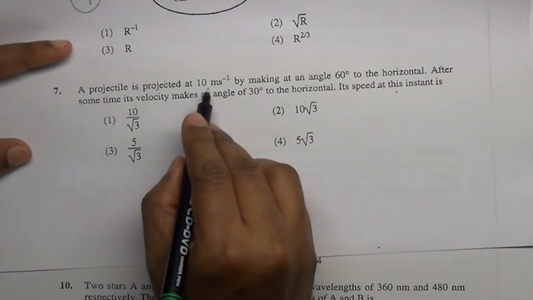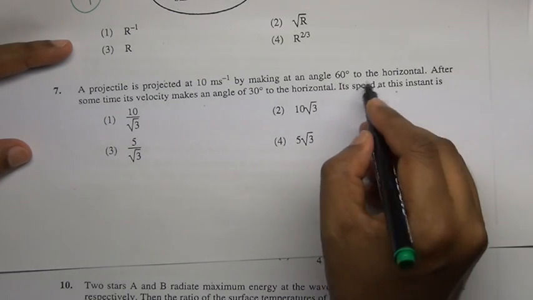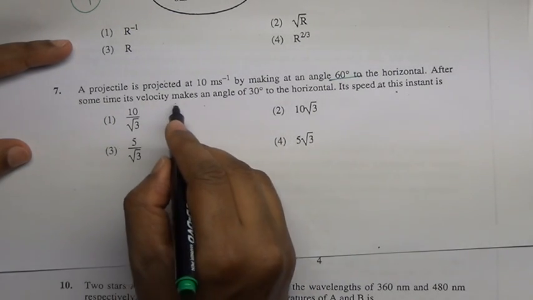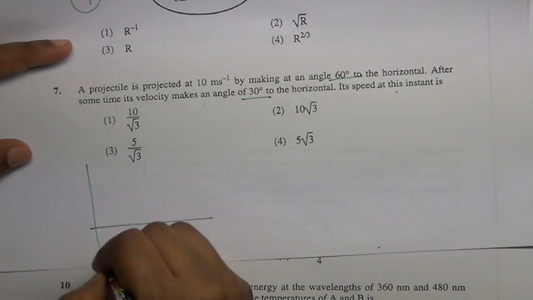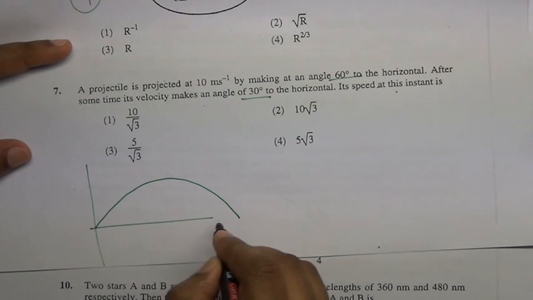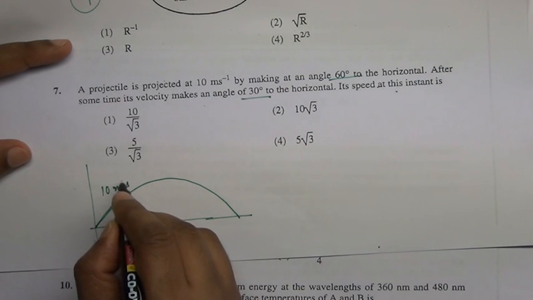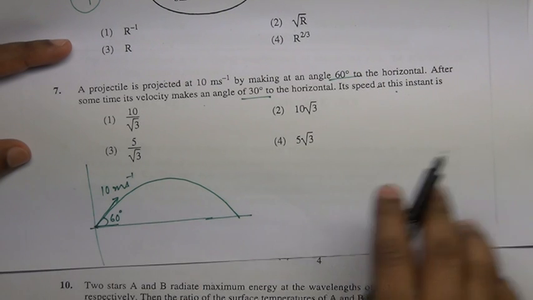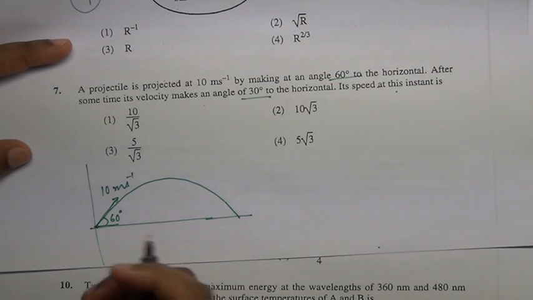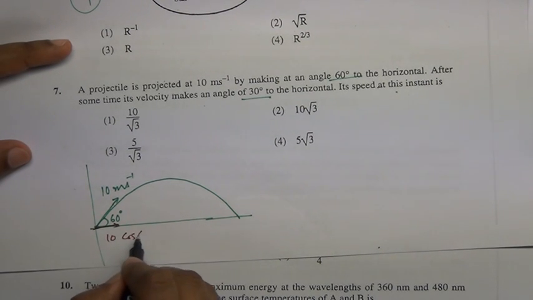A projectile is projected at 10 meter per second at an angle of 60 degree to the horizontal. After some time, its velocity makes an angle of 30 degree to the horizontal. This is a projectile, this is the path of the projectile. This velocity is 10 meter per second, this angle is 60 degree. Therefore, the horizontal component is 10 cos 60, which is 5 meter per second.